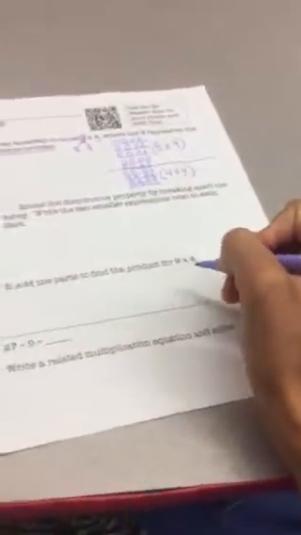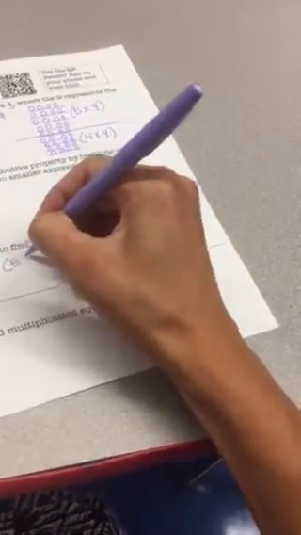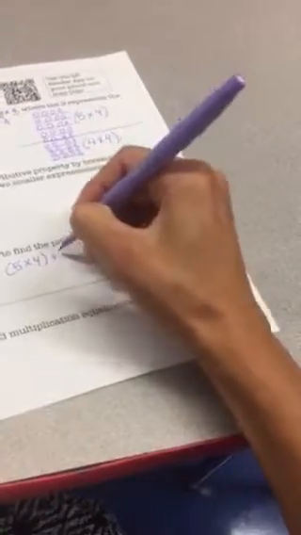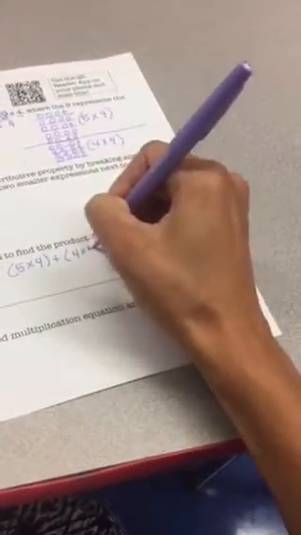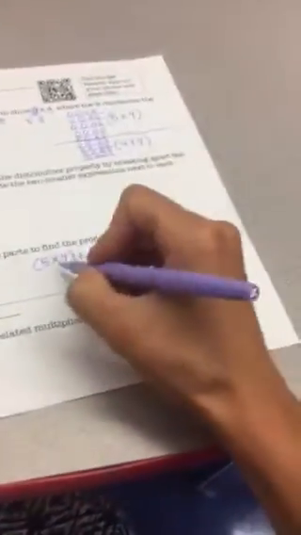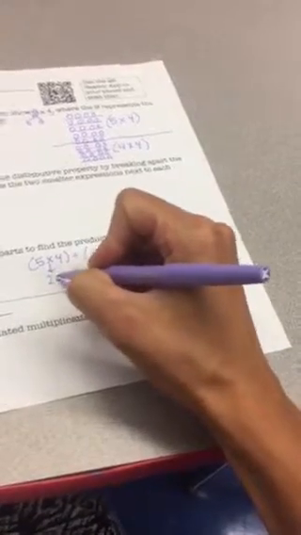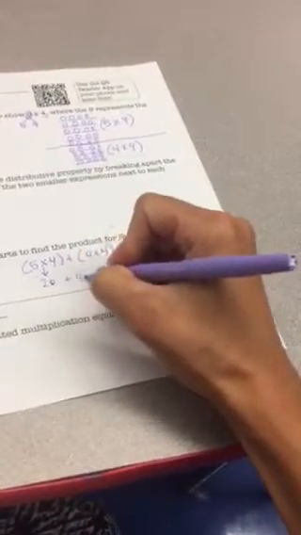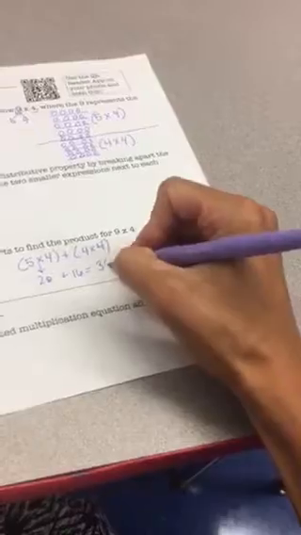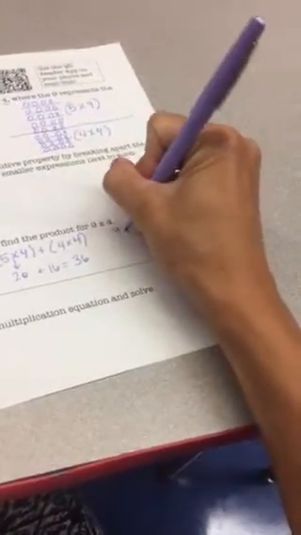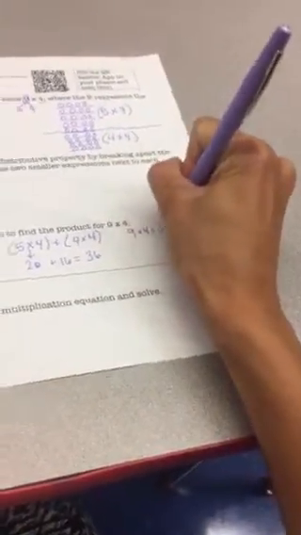and 4 times 4. It says down here in letter B, add the parts, so I'm going to take what I have. I find the product of both of my smaller expressions, and I find that my total product is 36, or 9 times 4 is 36.